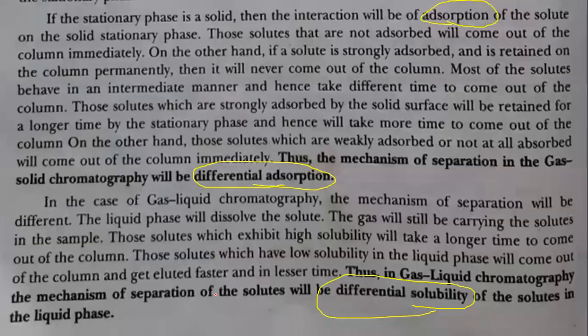If the stationary phase is a solid, then there is adsorption. If the stationary phase is a liquid, then there is differential solubility. Thus, the mechanism of separation in gas solid chromatography will be differential adsorption, and in gas liquid chromatography, the mechanism of separation will be differential solubility.